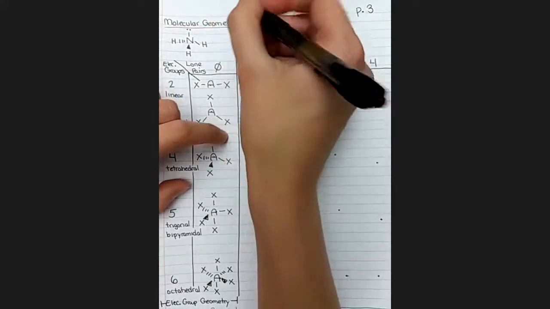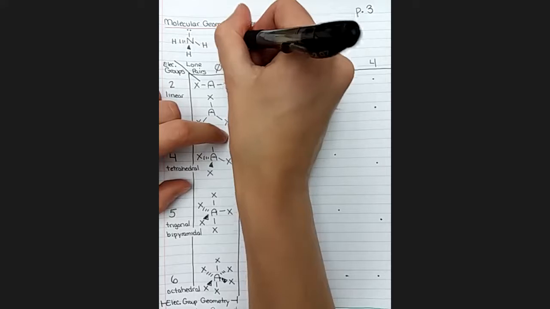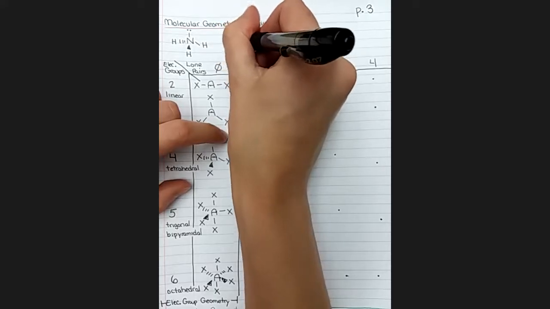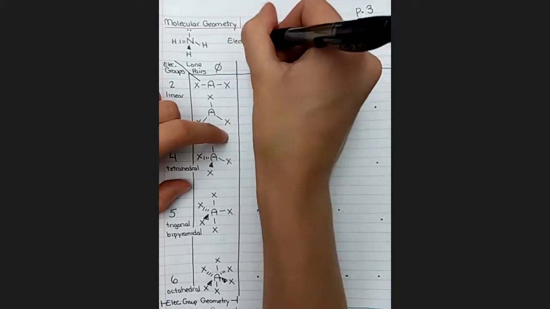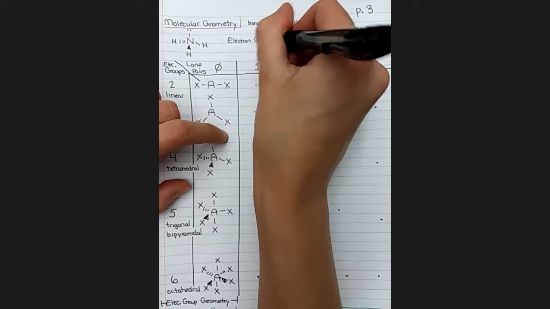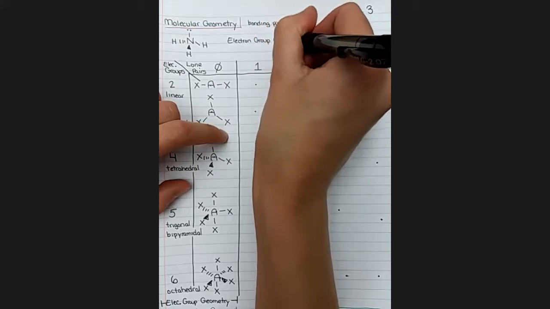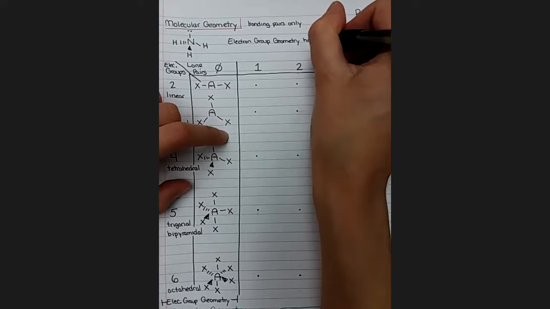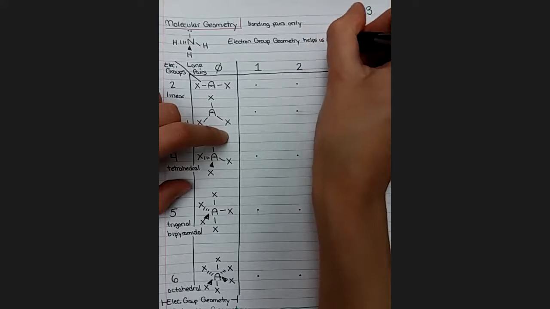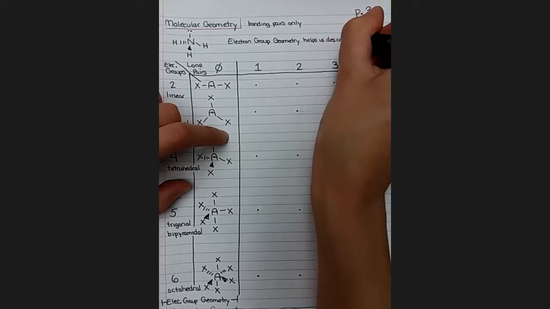So let's write that out here. The electron group geometry helps us describe how much space the electron groups take up.